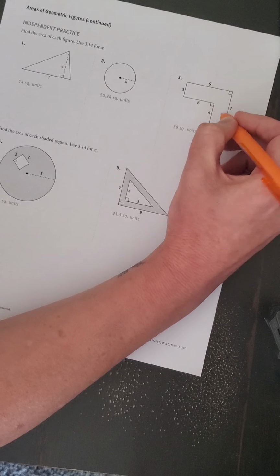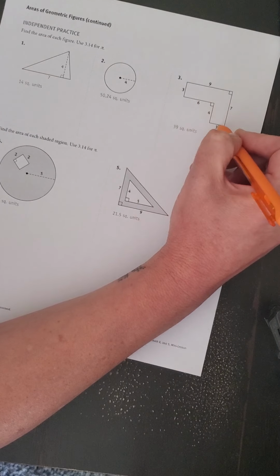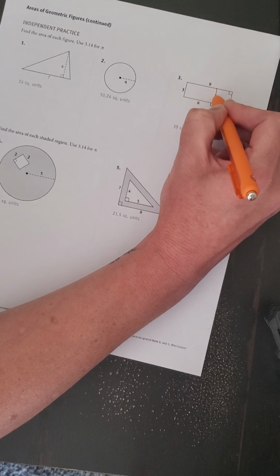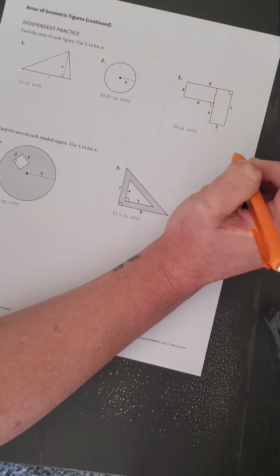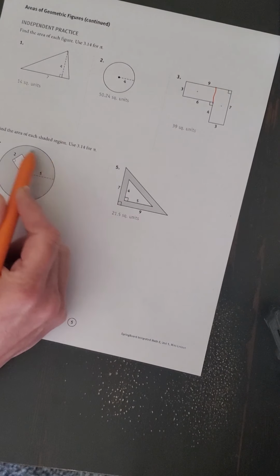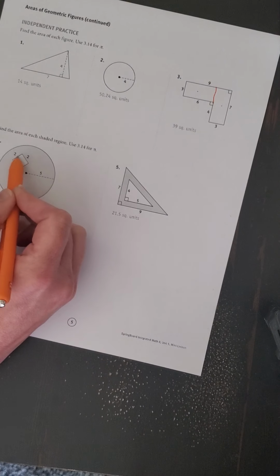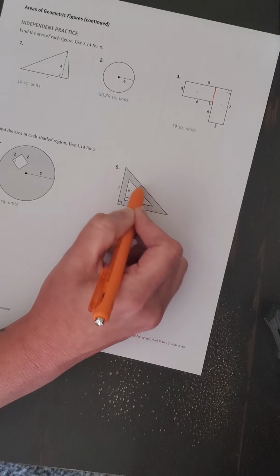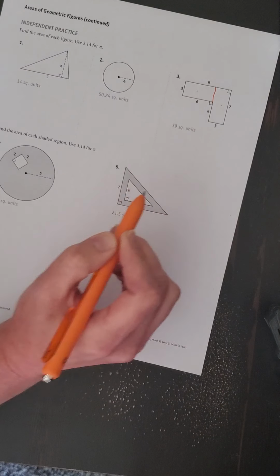And then this one is a composite figure, and I would probably break it this direction this time, so I wouldn't have any missing pieces. So you'll have to add these two together. This one, you're going to take the whole circle and you're going to subtract out the little square. And then this one, you're going to find the outside triangle area and then subtract the inside triangle's area.